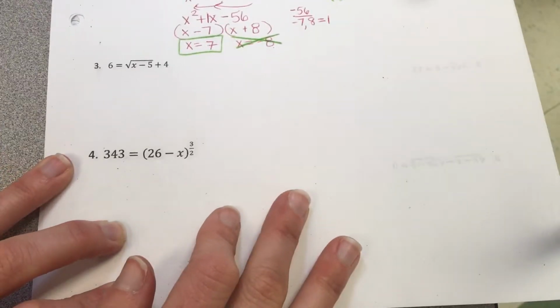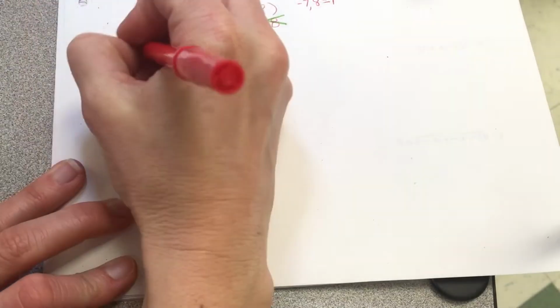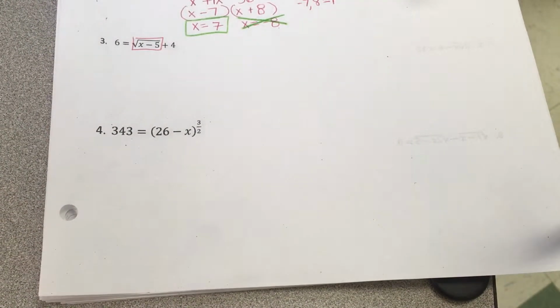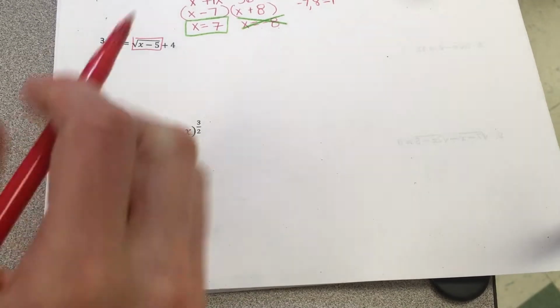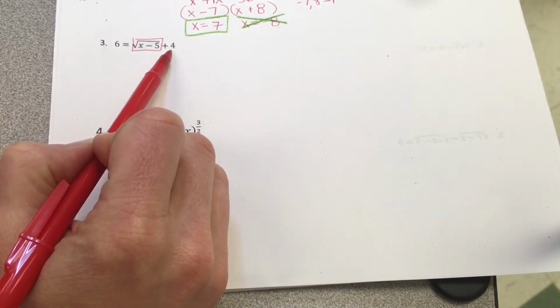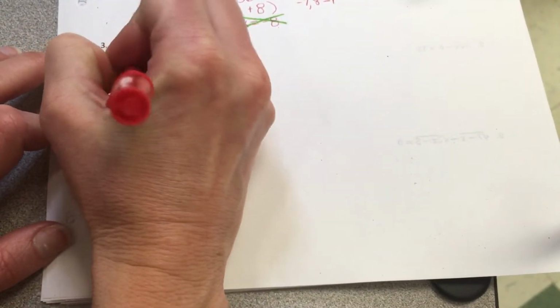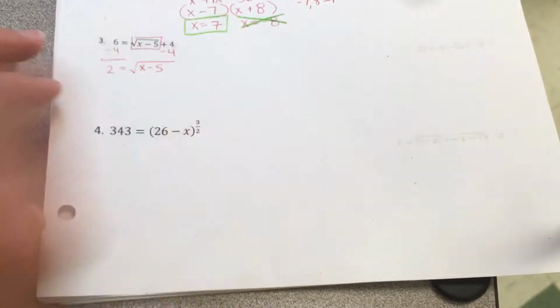Okay. Number 3, box in your square root. Is there anything that needs to move? The 4 moves, okay? And how do I get rid of plus 4? You subtract 4, which gives me 2.